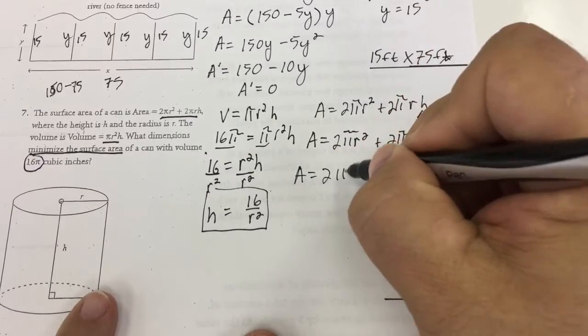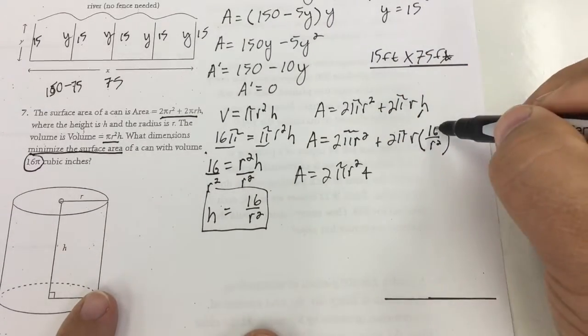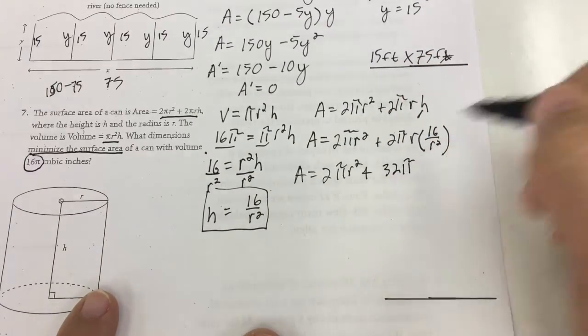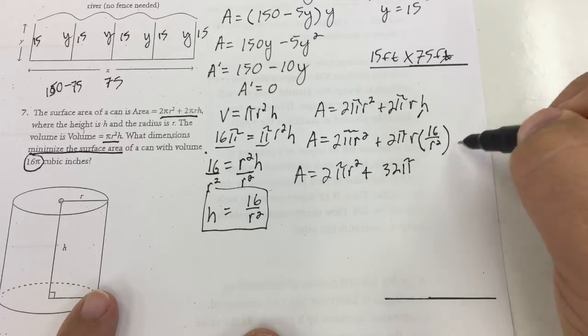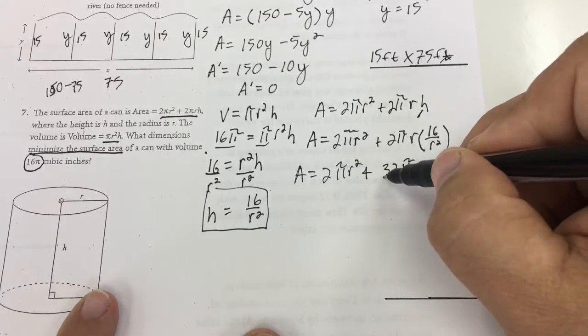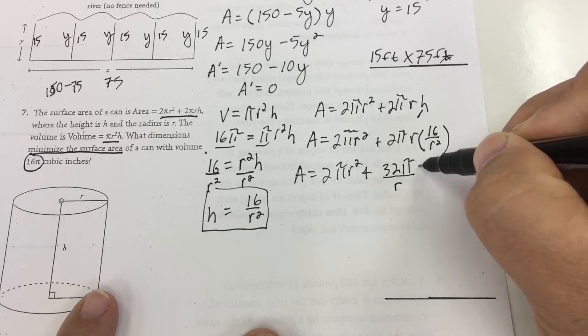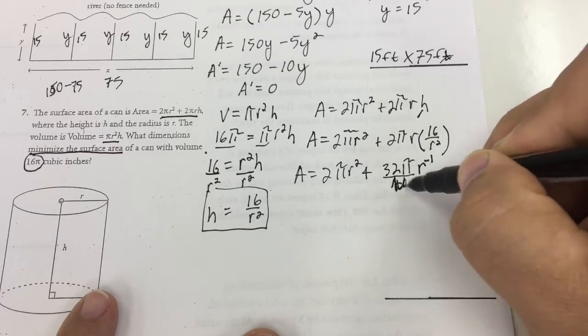I'm going to cross multiply, and I'm going to get 4 pi r cubed equals 32 pi. I'm going to divide both sides by 4 pi. That's going to give me r cubed equals 32 divided by 4 is 8. Inverse cube root. The radius is going to equal 2 in this scenario.